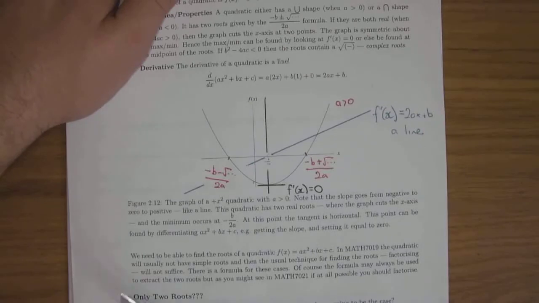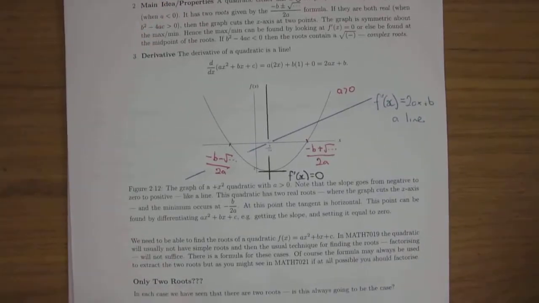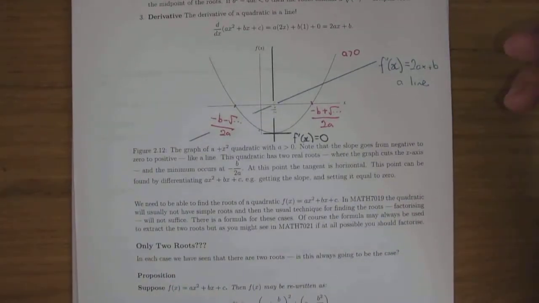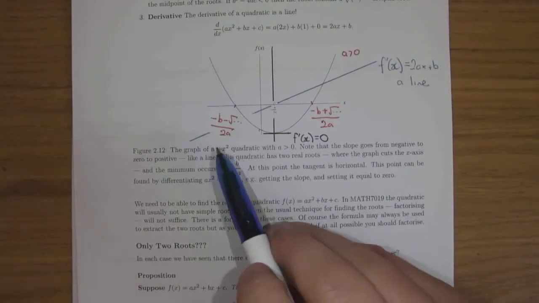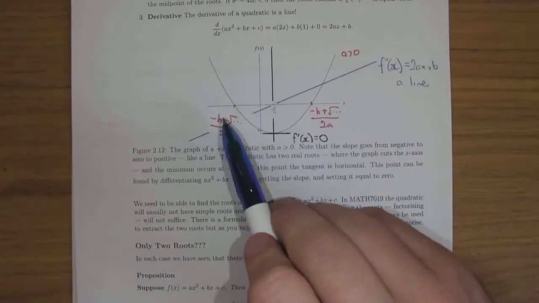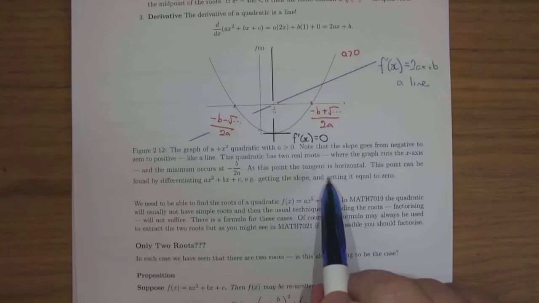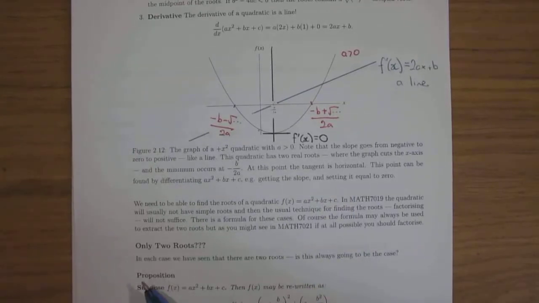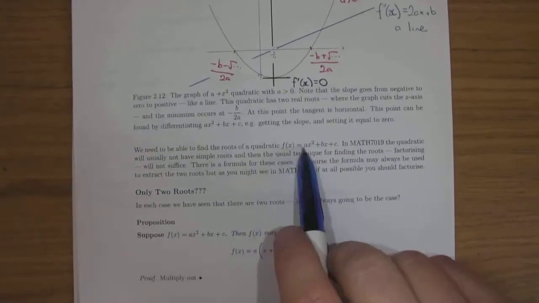Okay. This quadratic has two real roots where the graph cuts the x-axis, and the minimum occurs at minus b over 2a. If you average these two, you get minus b over 2a. At this point, the tangent is horizontal. This point can be found. Okay. We need to be able to find the roots of these.